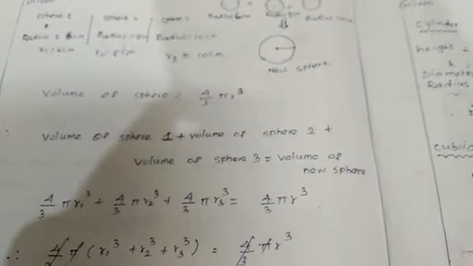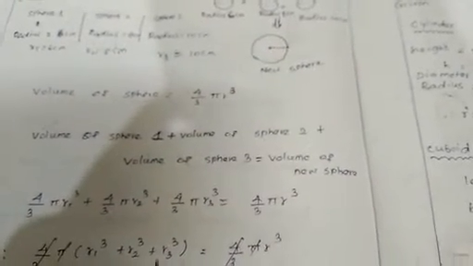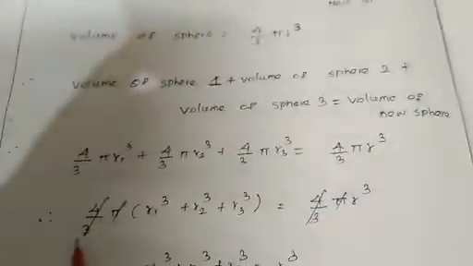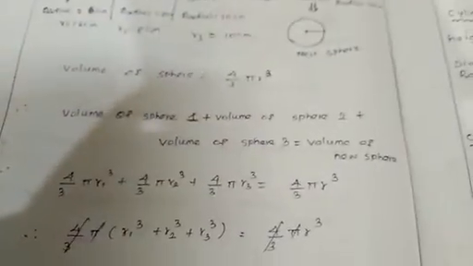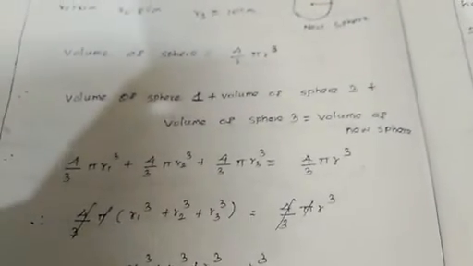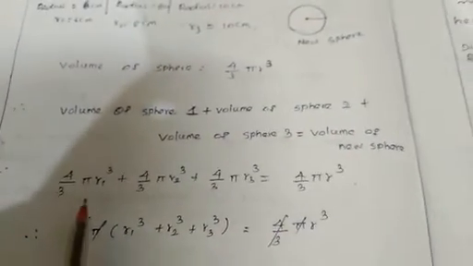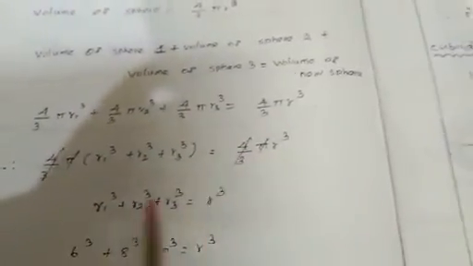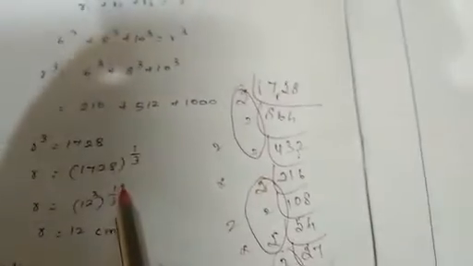It's a lengthy process. Always try to use the common form. Using this we can find the easiest answer. You can find it your own way, but here just understand the common things mean we can cancel 4 by 3 and pi. After that they are perfect cube numbers, so we can find it easily.